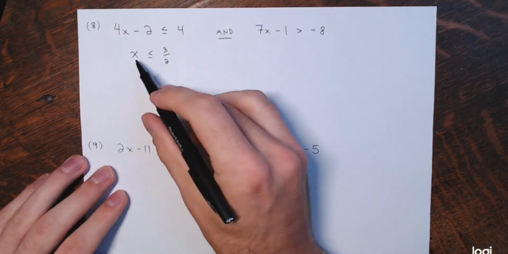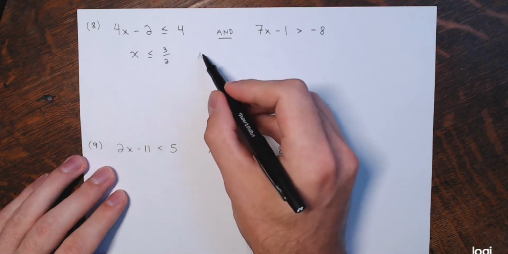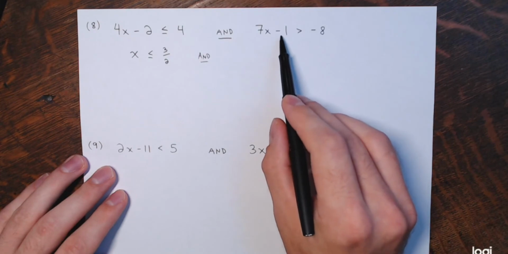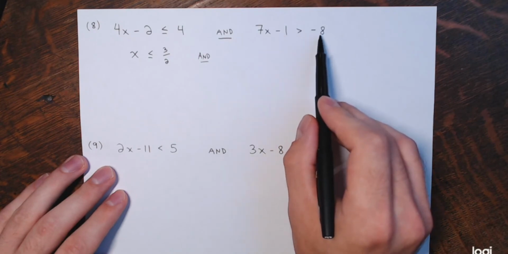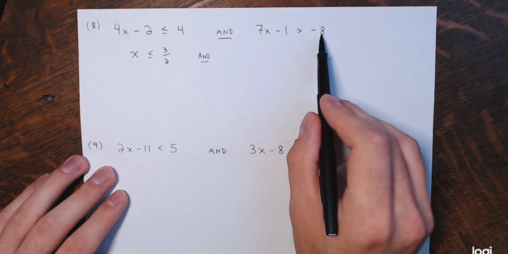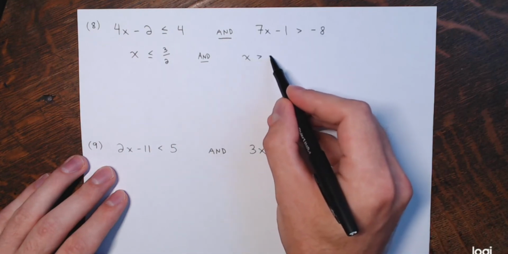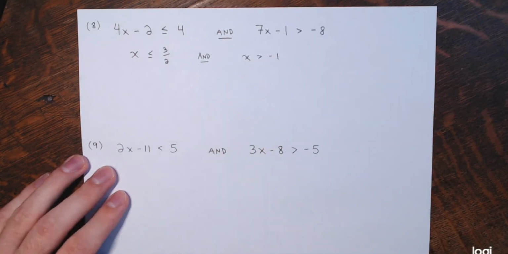So I have x is less than or equal to 3/2. And over here, I would add 1 to get -7. Right, -8 plus 1 is -7. Then divide by 7, to get -1. And the inequality would not have flipped. So x is greater than -1.